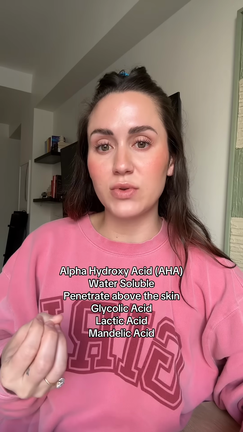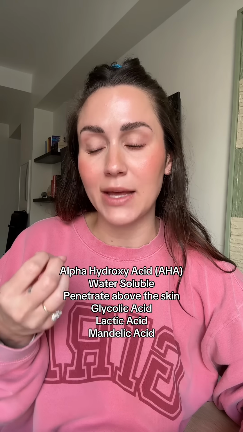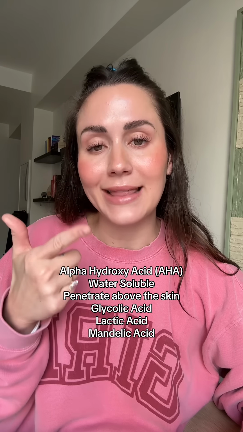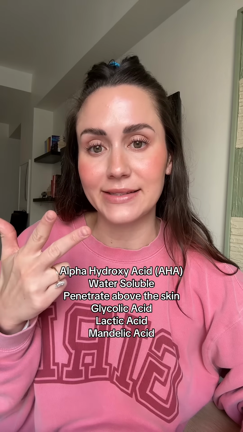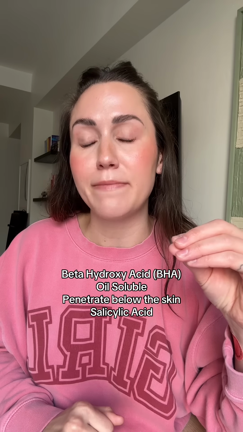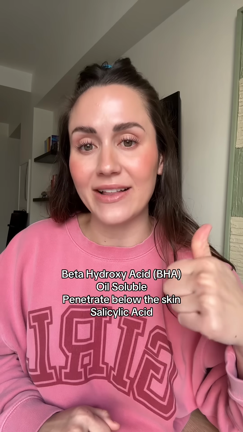So first and foremost, AHAs and BHAs are chemical exfoliants used to exfoliate your skin. You have AHAs, which are your alpha hydroxy acids. These are water-soluble acids that penetrate above the skin. These are going to be your glycolic acids, lactic acids, mandelic acids. Then you have your BHAs, which are your beta hydroxy acids, and these are going to penetrate below the skin, deep into the pores. And these are your salicylic acids.